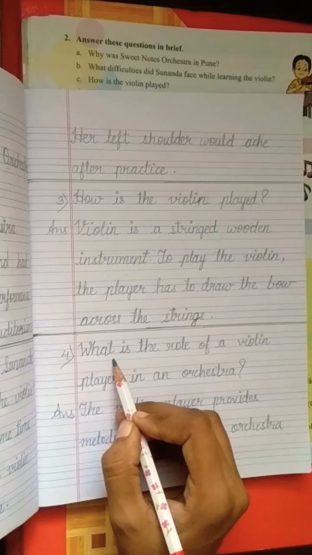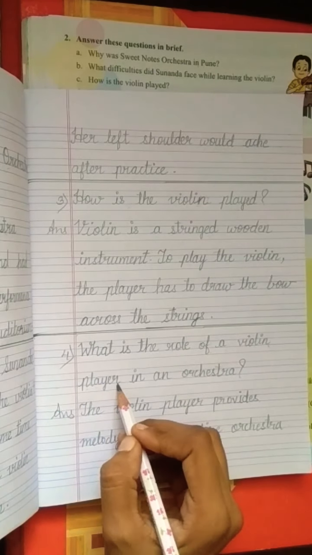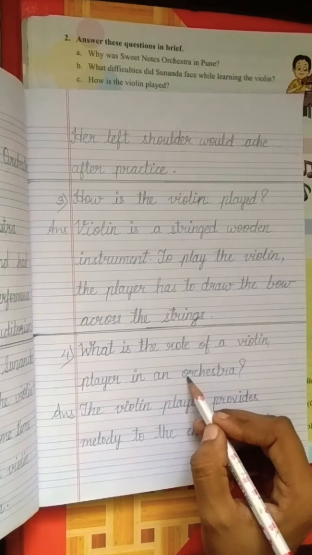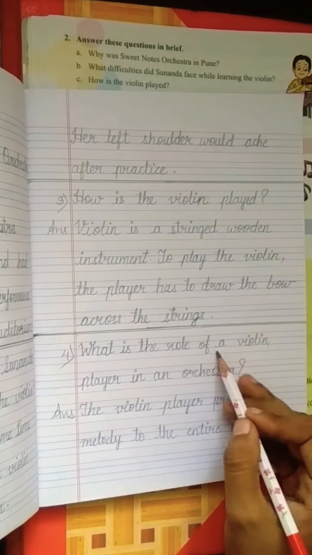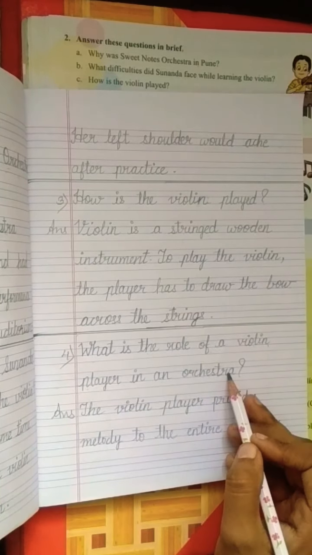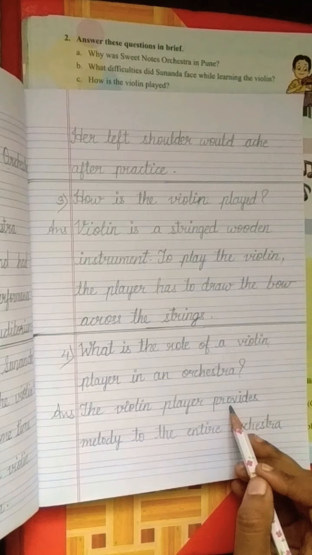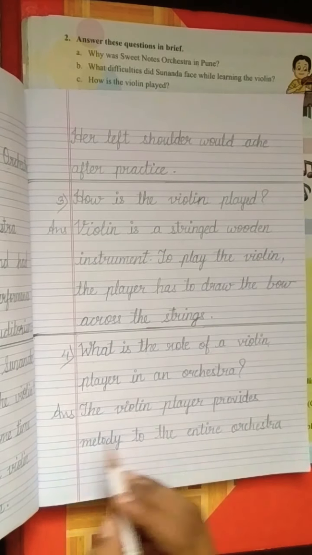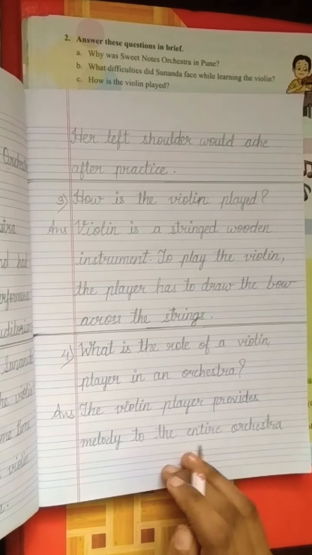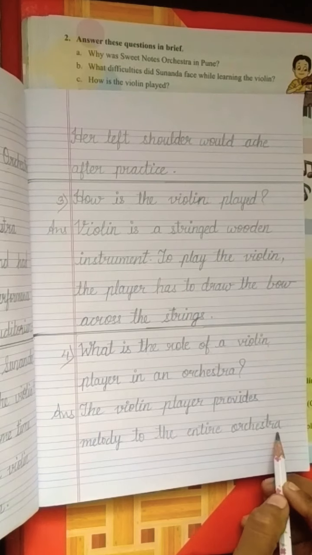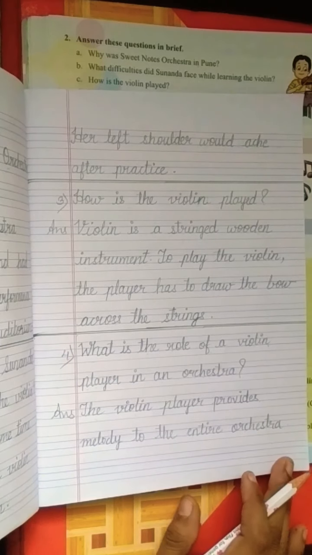Once again, what is the role of a violin player in an orchestra? Answer. The violin player provides melody to the entire orchestra. The violin player provides melody to the entire orchestra.